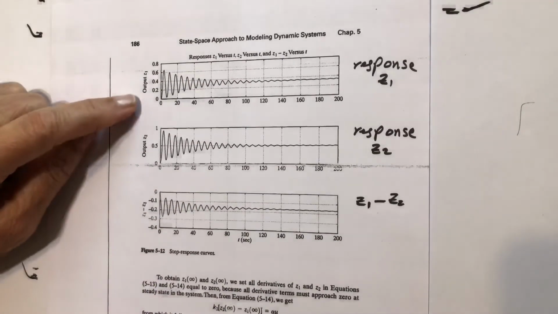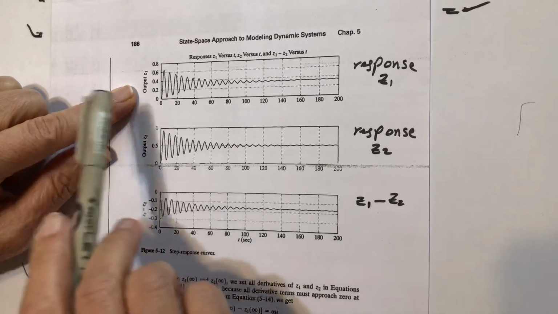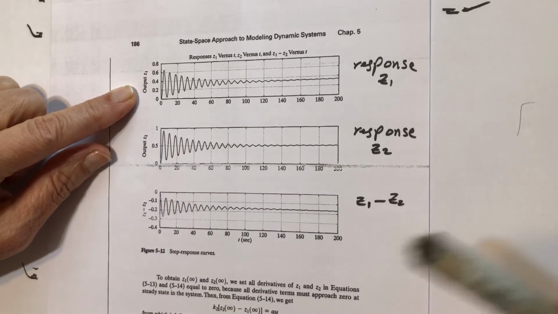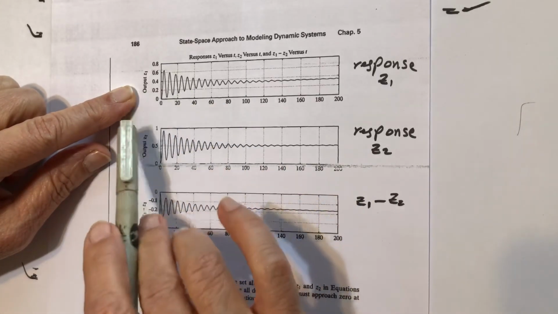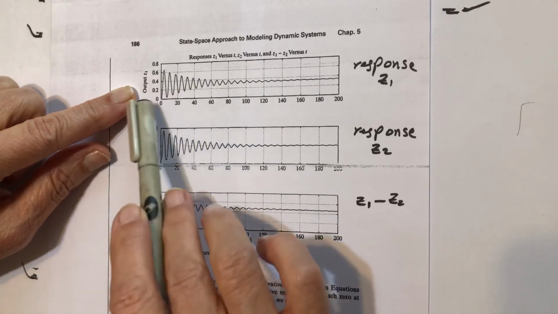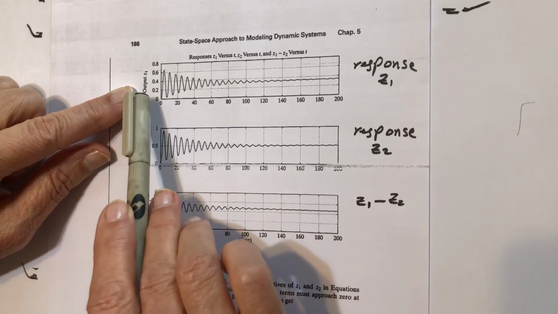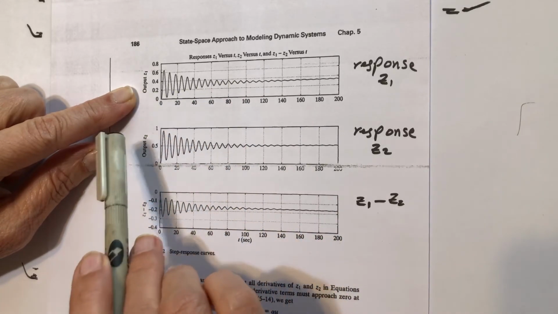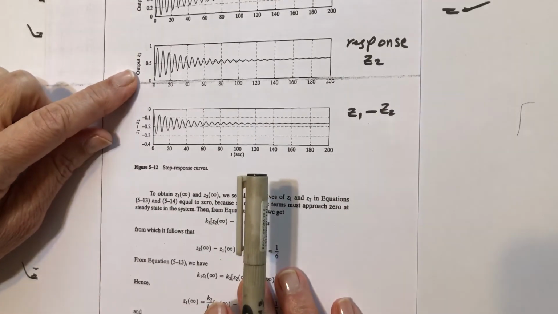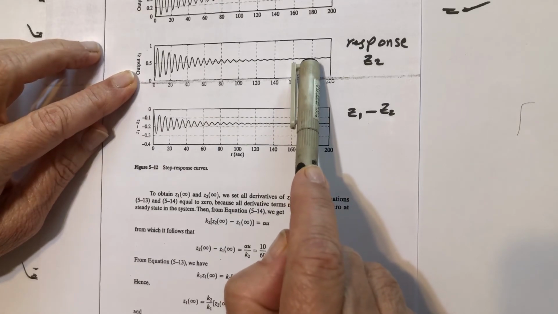So this is Z1. This means that if you consider the distance as the output, we have displacement. So it is actually very oscillatory. It will be oscillating, but damped oscillating. And at the end, it will reach a value which is less than 0.4, about 0.3. And if you see output 2, we'll see that it's 0.5. It's like the steady state of the step, okay?